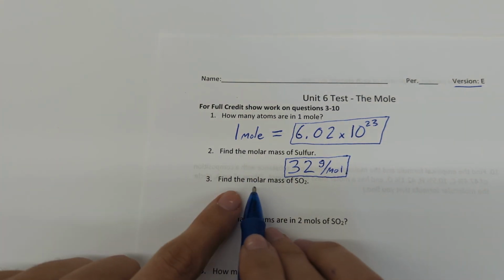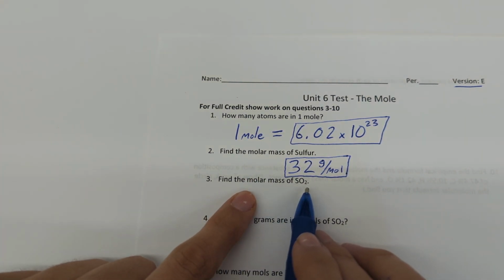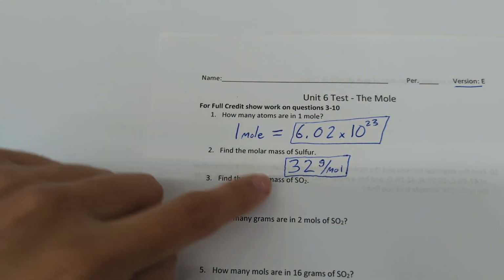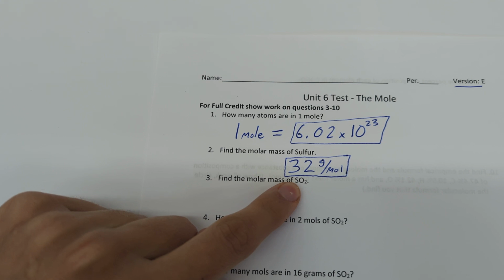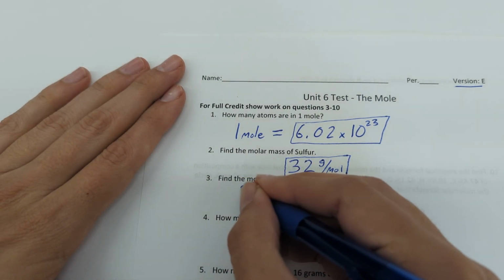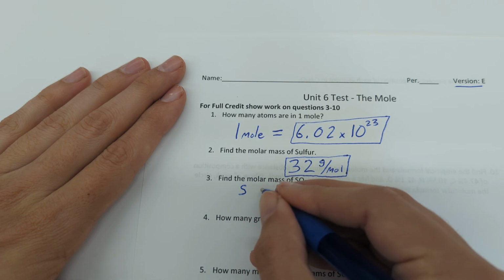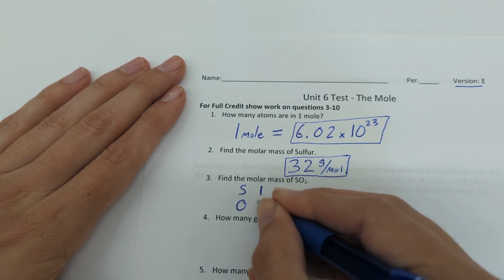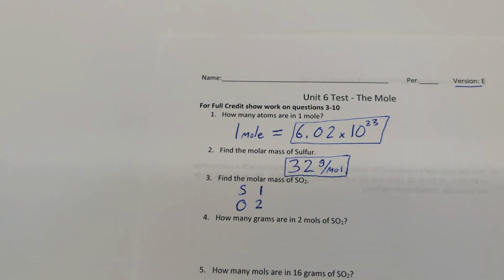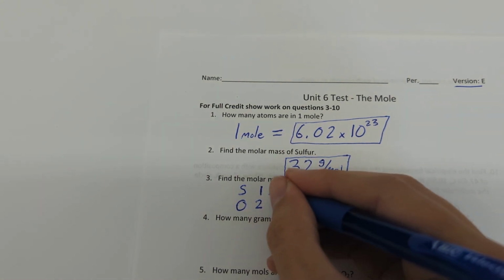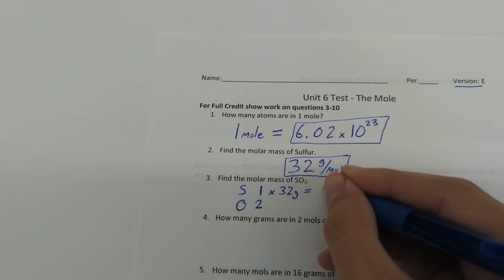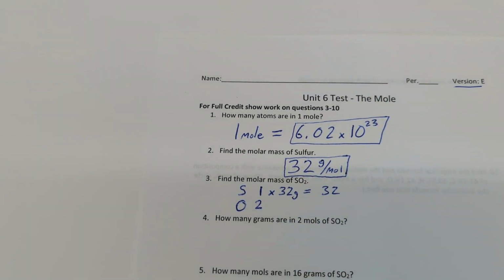For question 3, it says find the molar mass of SO2. So this is very similar to that last question, but now I got multiple atoms in my compound. I got S here, and if there's no subscript, that means I have 1. So I got 1 S, and for oxygen, I have 2 of them. So we have to imagine just all the weight of all 3 of those atoms together. And I know my sulfur has a mass of 32 grams per 1 mole. So that 1 would equal 32.